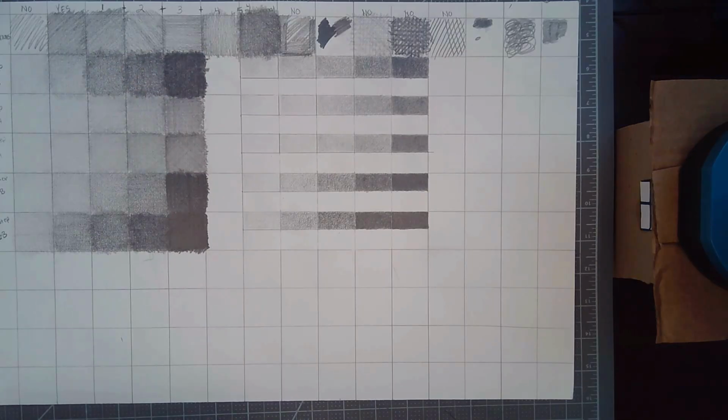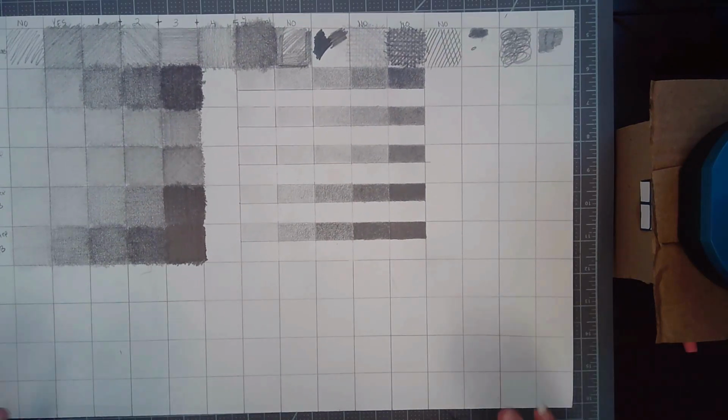I took my paper over to the garbage can and dumped the eraser pieces off of it, so that this is now prepared for me to start some value scales.